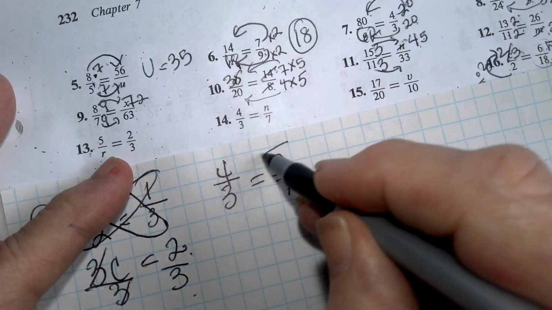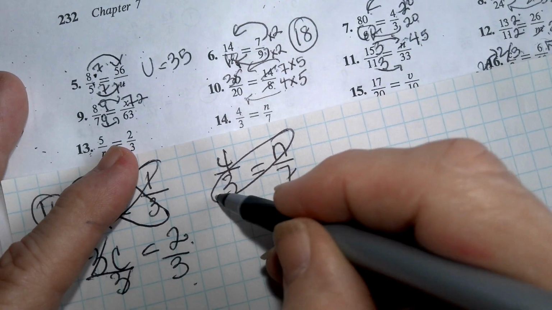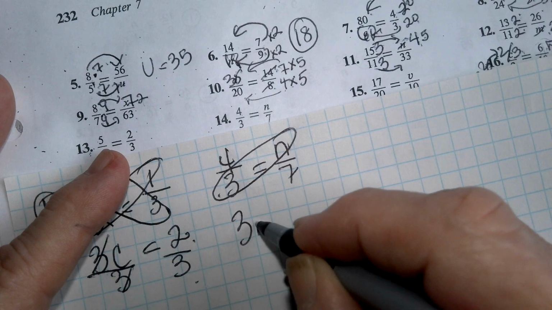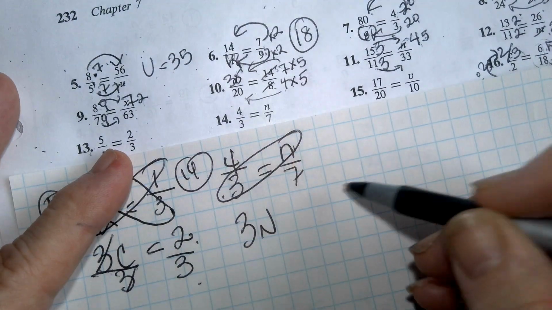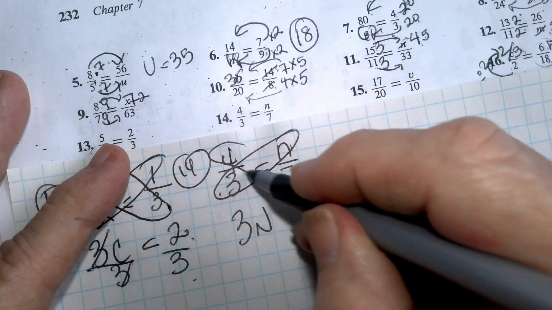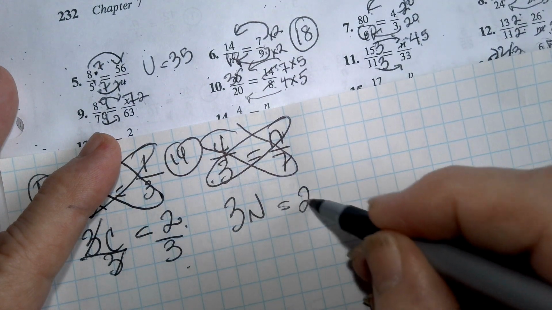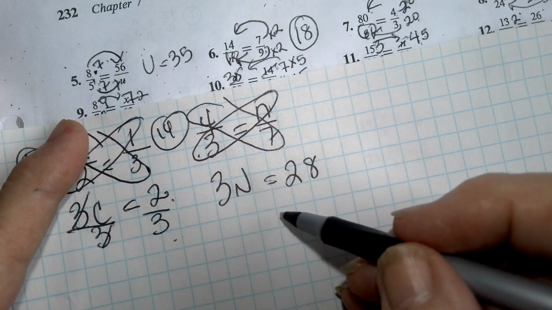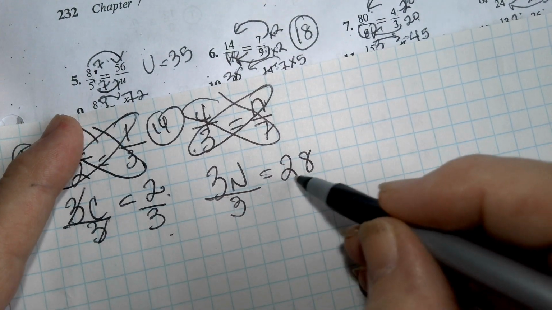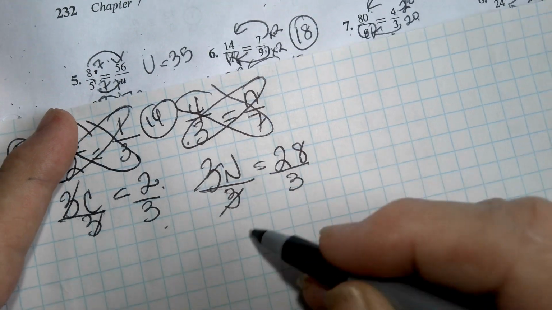Again, cross multiply. 3 times n is 3n. And then 4 times 7 is 28. And then divide by 3, divide by 3.